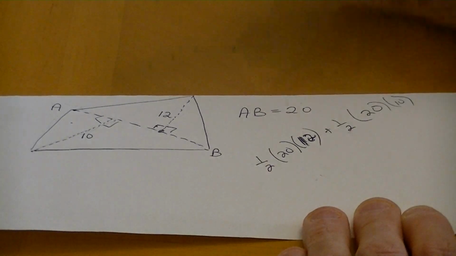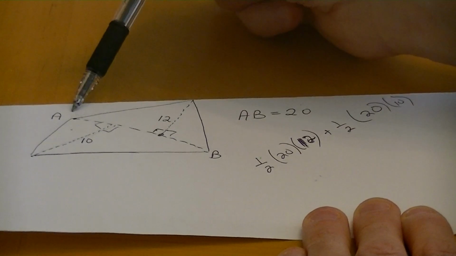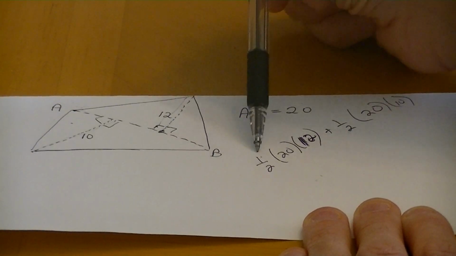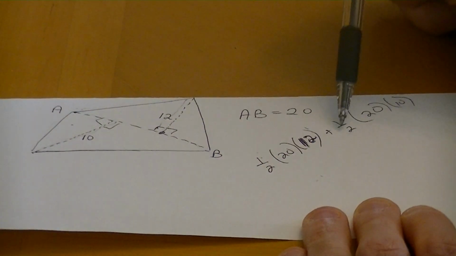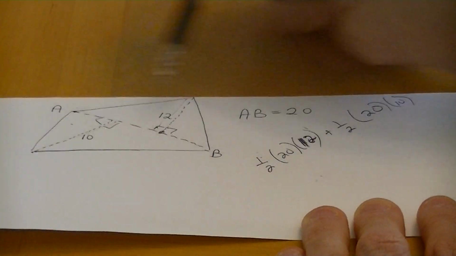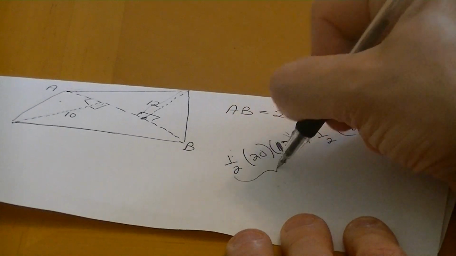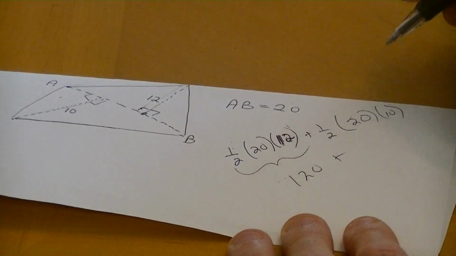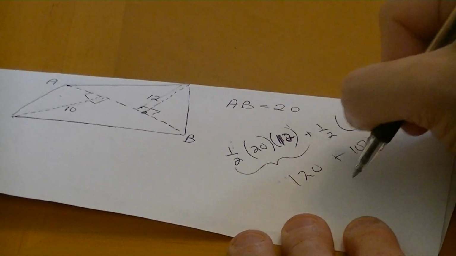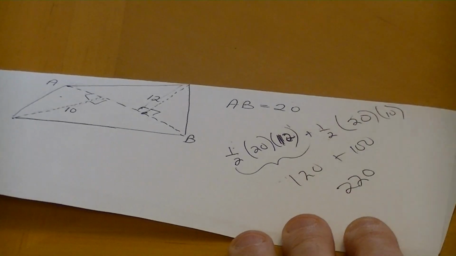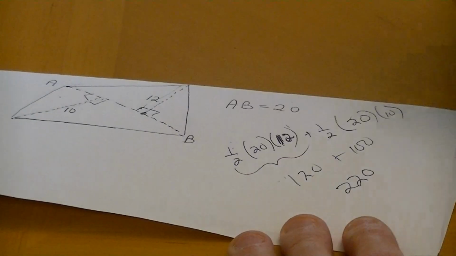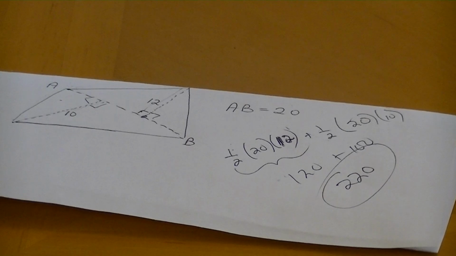Let's try that again. 1/2 of 20 times 12 is 1/2 base height for that triangle, and 1/2 of 20 times 10 is 1/2 base height for the other triangle. So I guess this comes out to be 120, and this comes out to be 100, so I guess 220 units squared. If there's no units given, you don't have to give me a unit. 220 is the area.